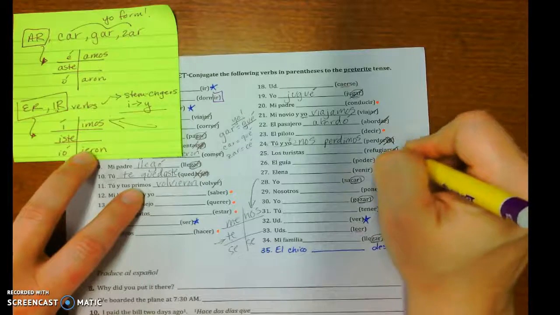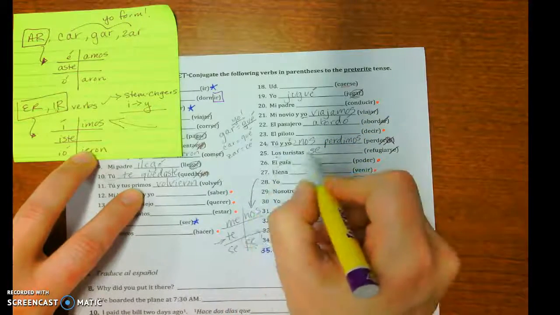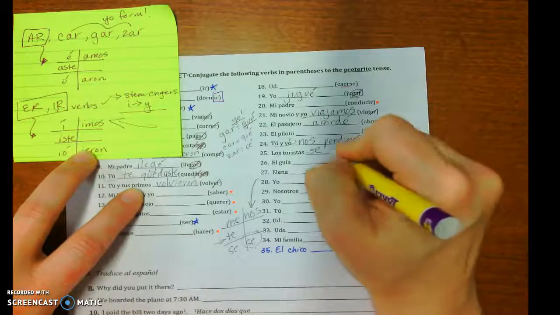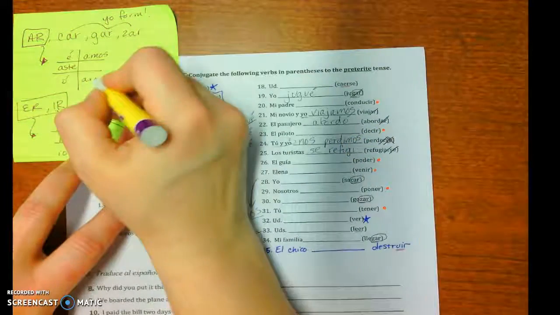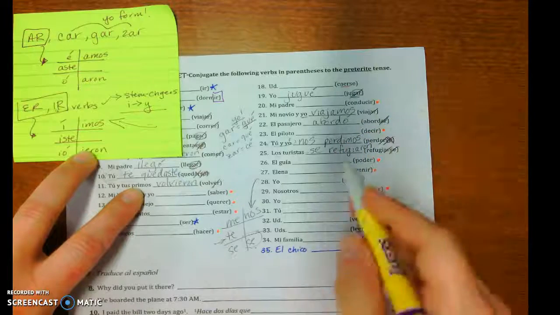For refugiarse, the se is going to stay se because in this bottom right box of the plural ustedes, it's se. And then I'm going to cross off the AR, and it's going to be refugi. And the AR ending for plural people, not nosotros, is aron. So refugiaron.